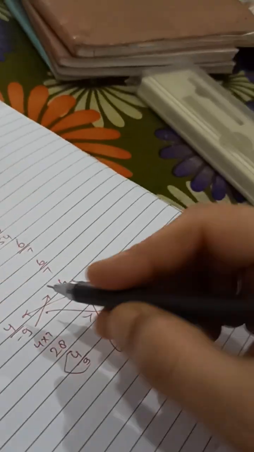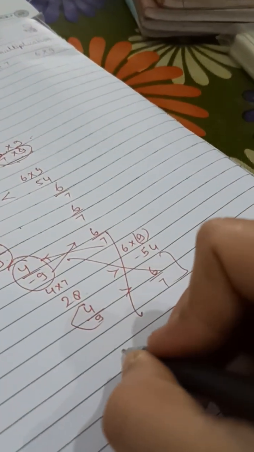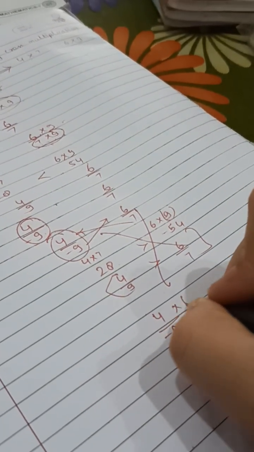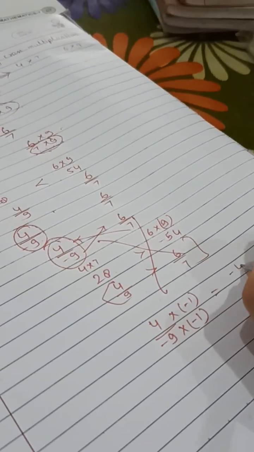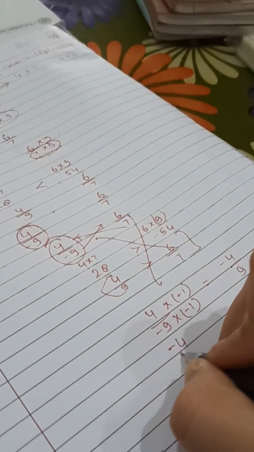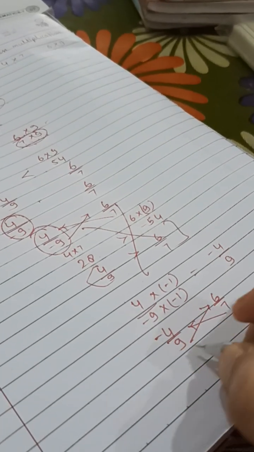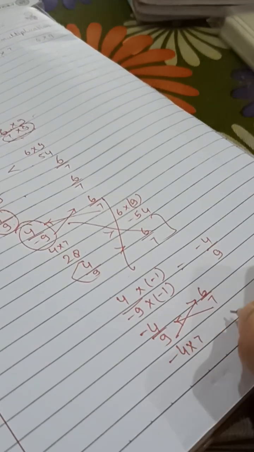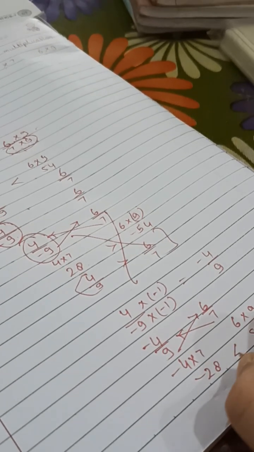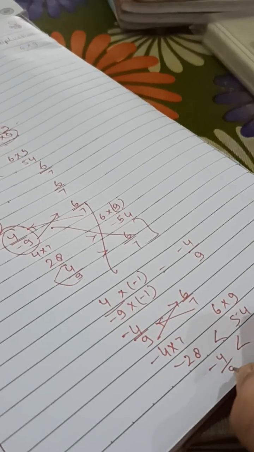Clear? Why? Because first we have to change this number into standard form, and only then can you do this. So we first multiply 4 upon minus 9 by minus 1. Clear? The numerator will become negative, but the denominator will become positive. Now if you have to compare, you can do it and your answer will be correct. So minus 4 into 7 and 6 into 9, that is now minus 28 and 54. Now 54 is greater, that's why 6 upon 7 is greater than minus 4 upon 9, which is the correct answer.